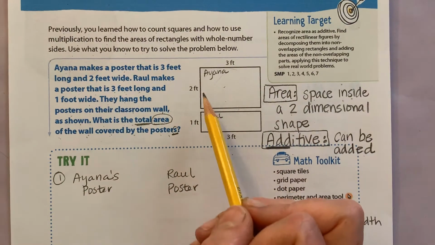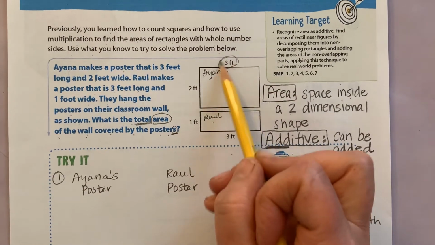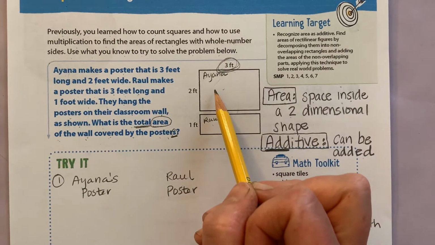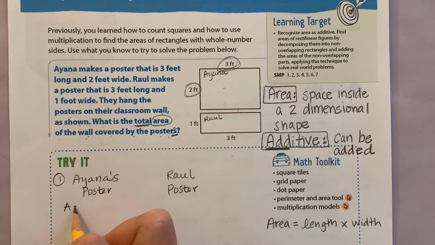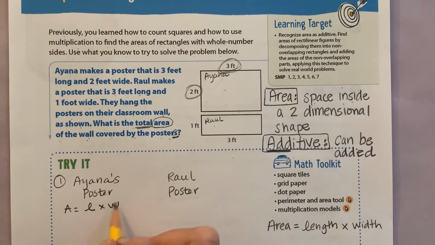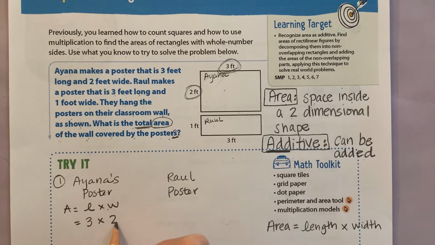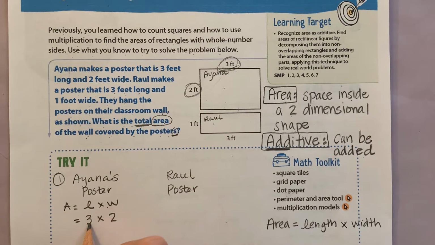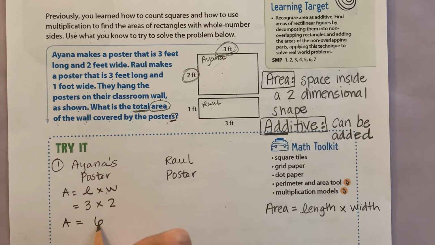Let's look at Ayana's poster. How long is Ayana's poster? It is 3 feet. How wide is her poster? It's 2 feet. Remember, area equals length times width. Ayana's length is 3 and the width was 2. Knowing your times tables, what is 3 times 2? Ayana's poster is 6.